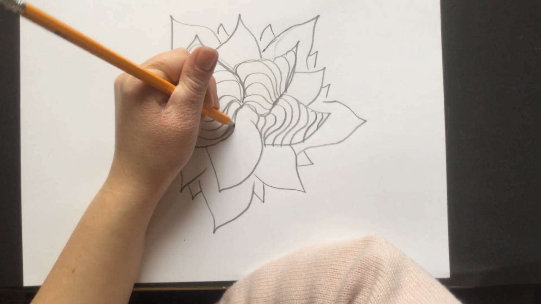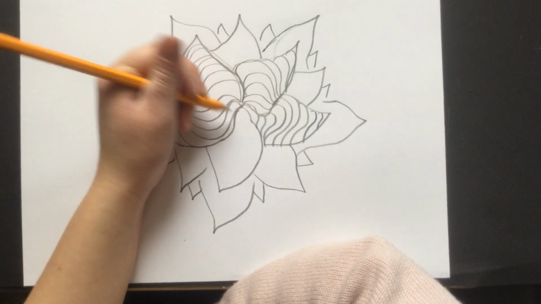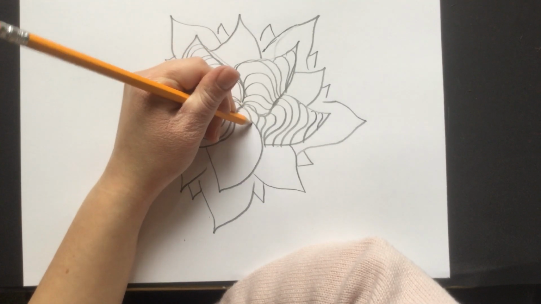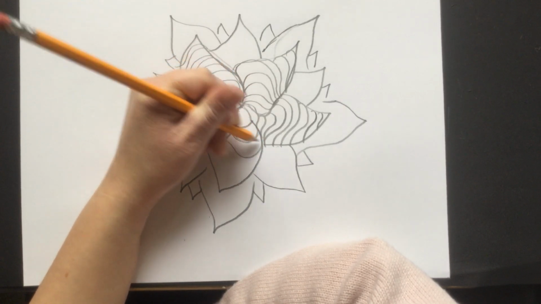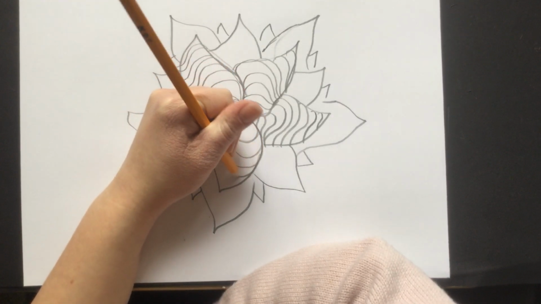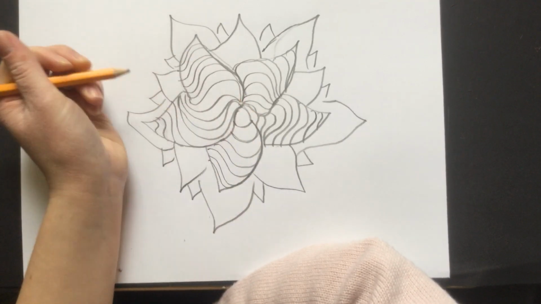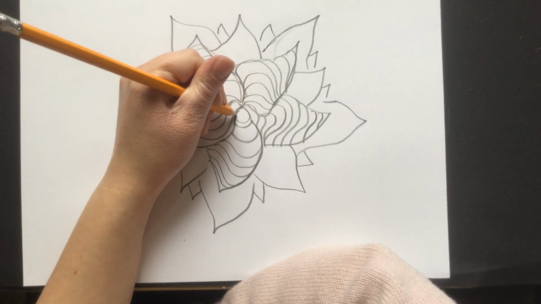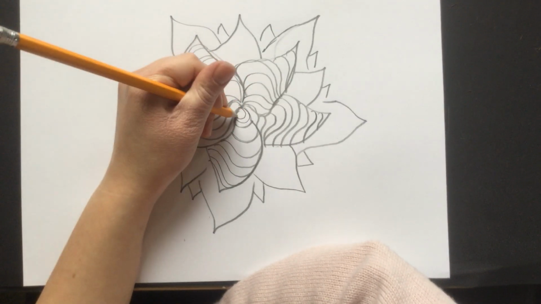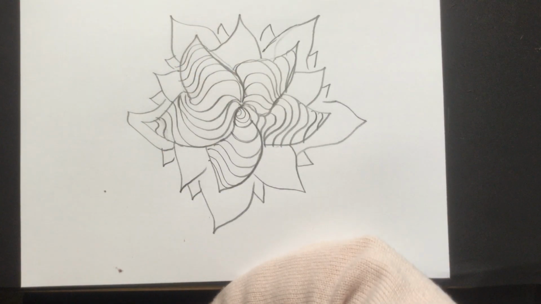And then you could really try this with any shape that you want to. It wouldn't necessarily have to be a flower shape. It could be any shape, right? Maybe you want to make a puppy dog with lines, or a tree, car. It really could be anything. And then I'm just going to add a few more in here just to give that little circle in the middle. Ooh, I like how this is turning out.